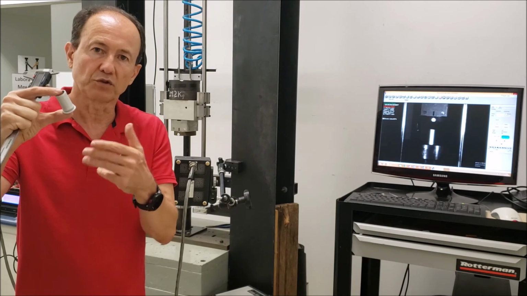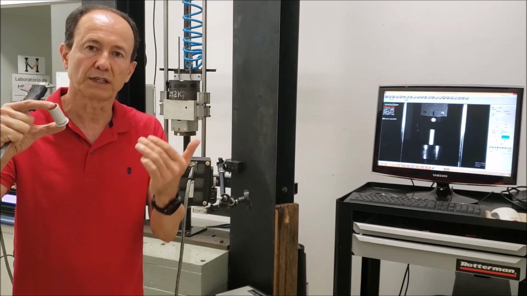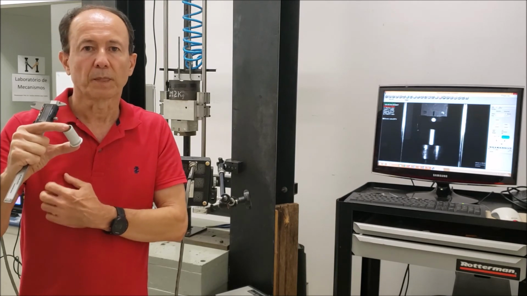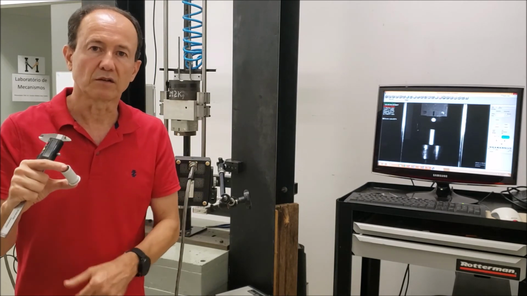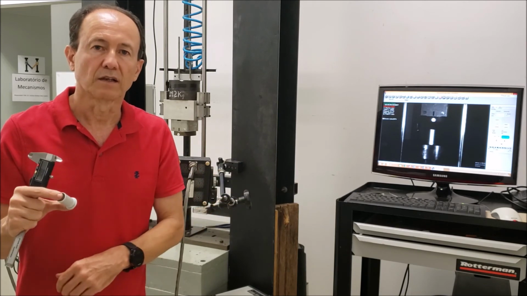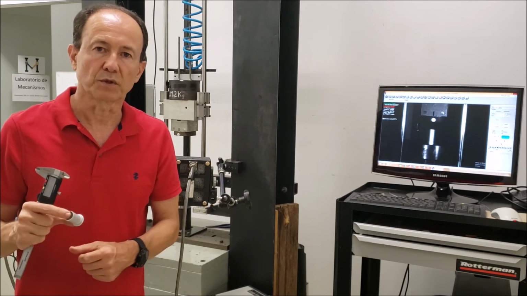So then we are going to get around this by doing a transverse compression of this tube. And then I'm going to explain in another video what is the purpose of that and how we are going to get, by interpolation and so on, the material properties.